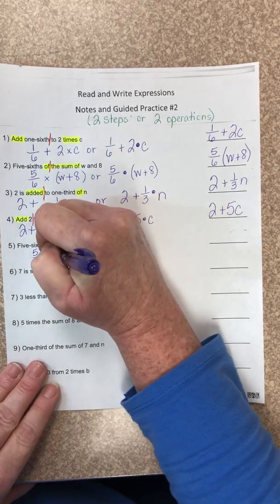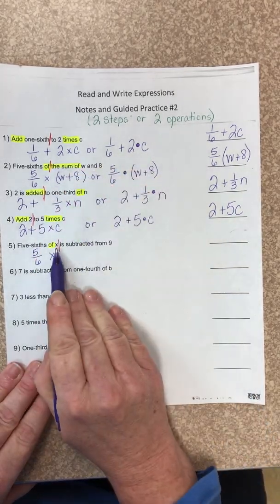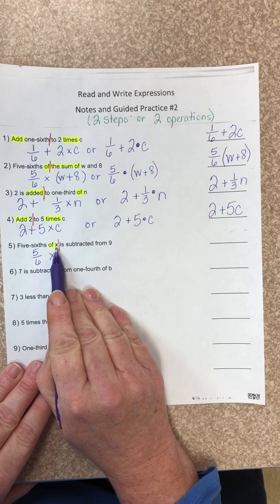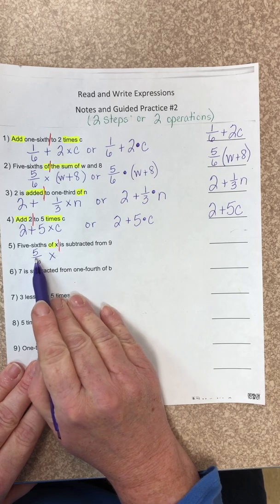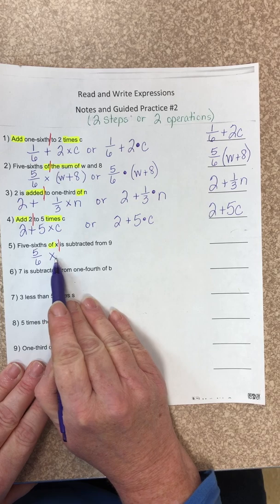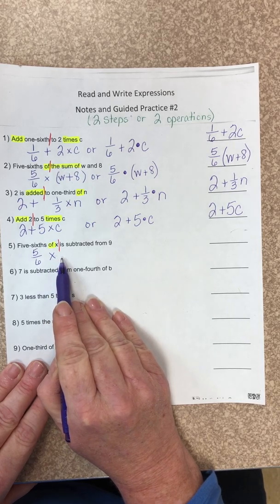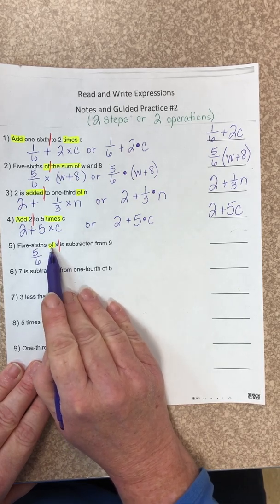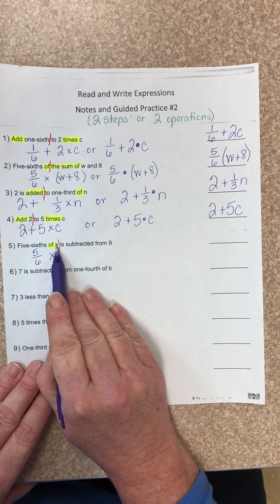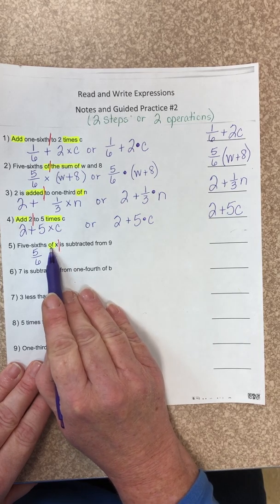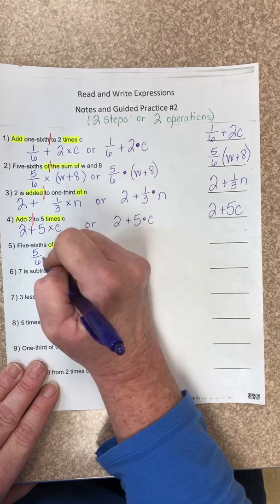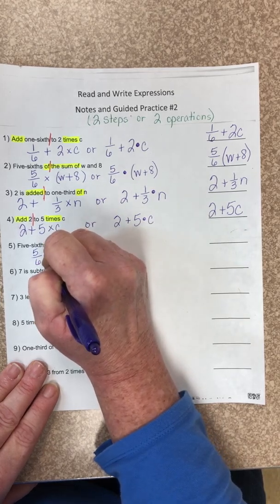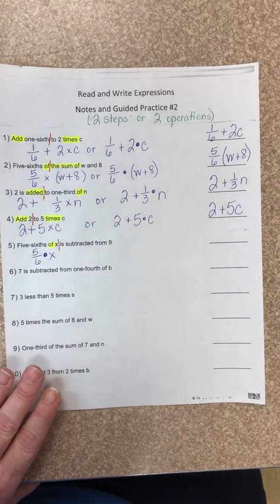Now, here's the problem with using x. See, this is a letter and not a sign for multiplication. So if I put 5/6 xx, that looks odd or strange. So instead of putting another x here, because this x needs to be this letter, of does mean multiplication, I'm going to go ahead and put a big dot here to show that multiplication.